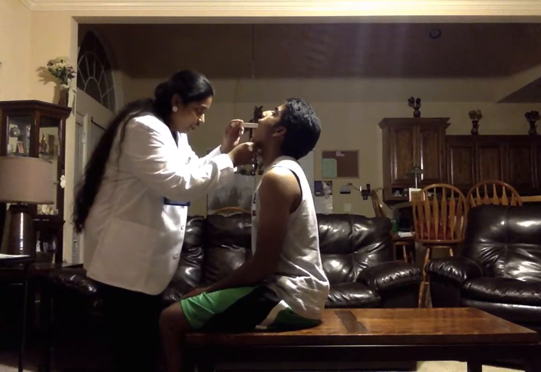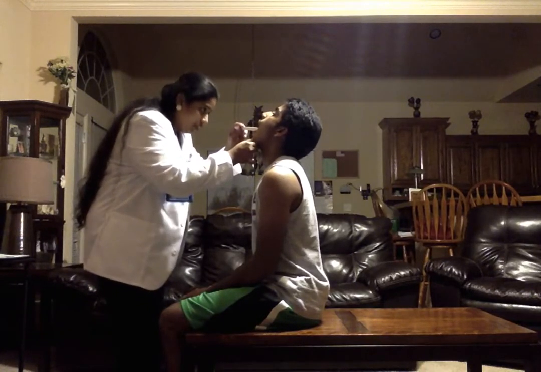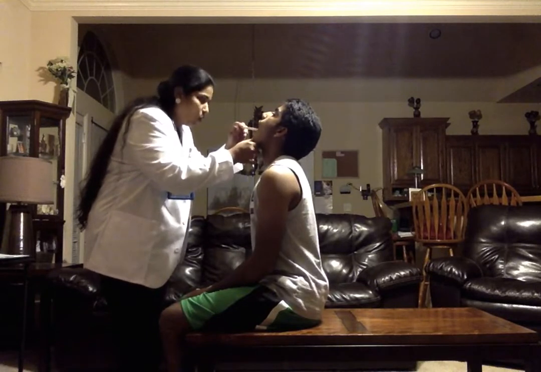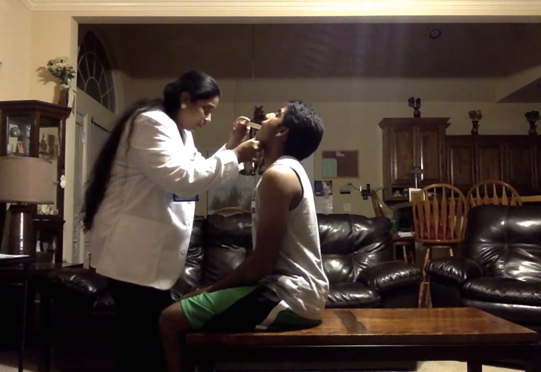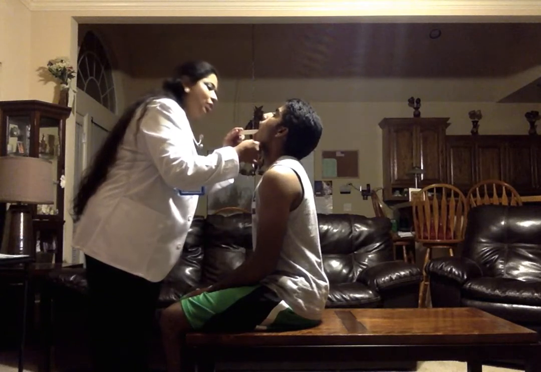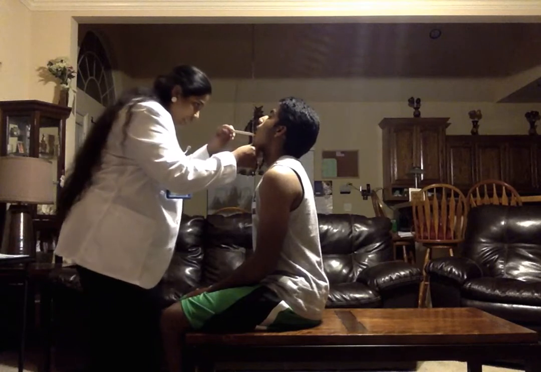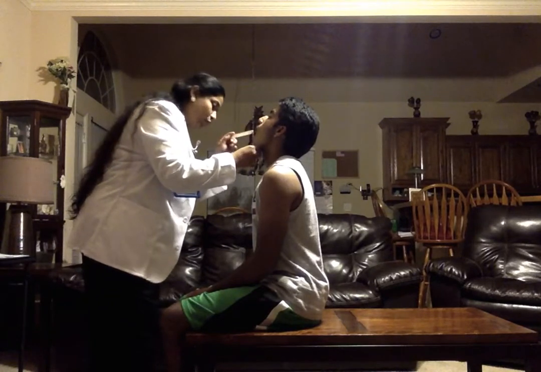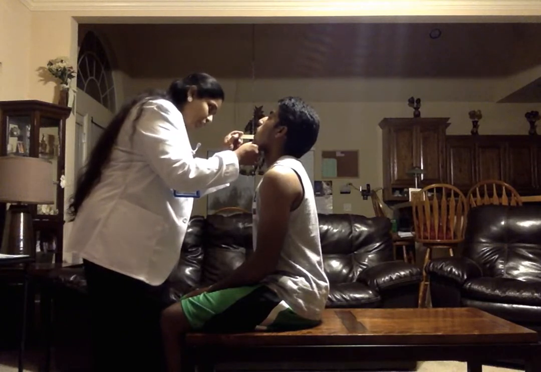Just going to check your oral mucosa, and there are no lesions, no nodules or anything like that. His gums are normal. It's pink, and there's no bleeding tendencies. There's no hyperplasia, and the tongue is normal. It's midline. It's pink in color. There are no lesions. Can you touch the tongue to the other side? I can visualize the lateral aspect of the tongue.